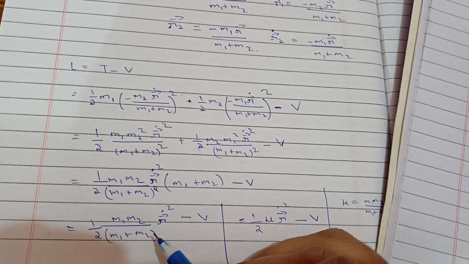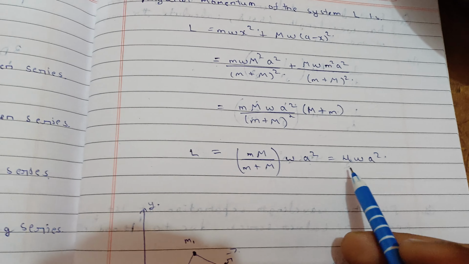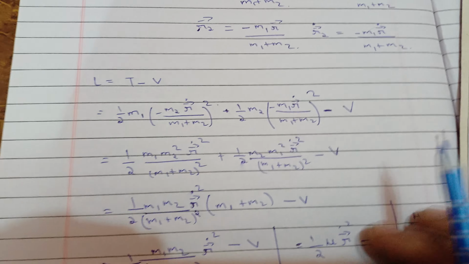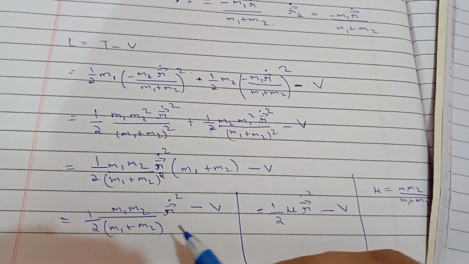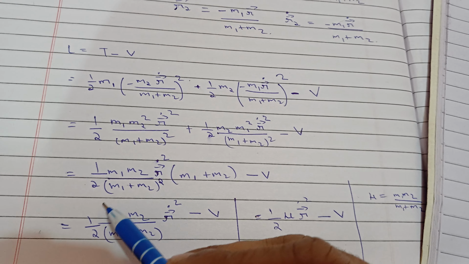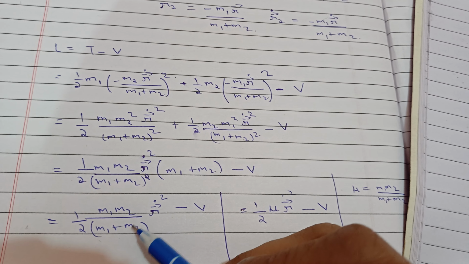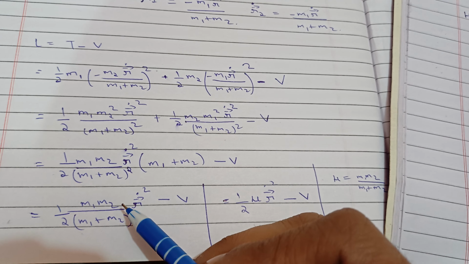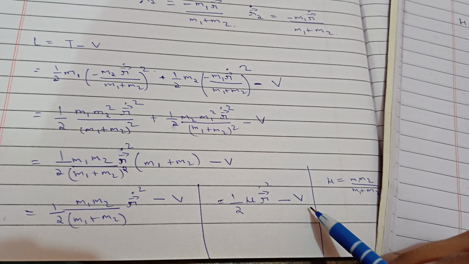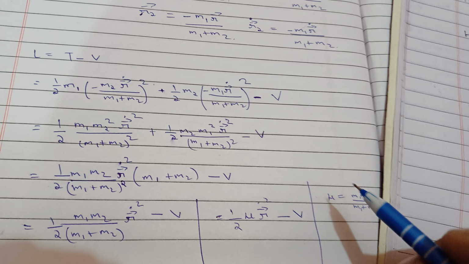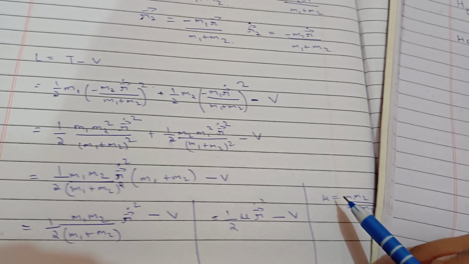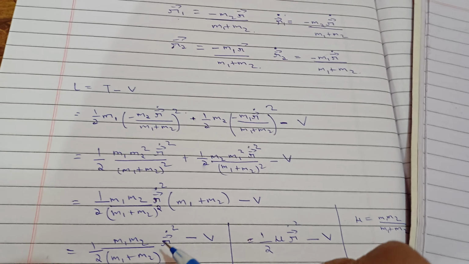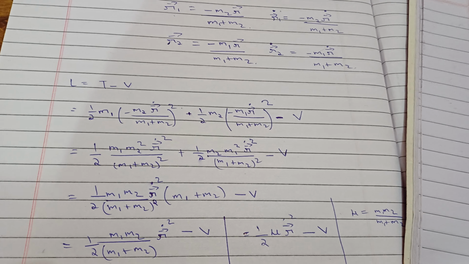In the last you will get this, and now again, as we have seen in this case that it is reduced to a one body problem, this Lagrangian is also reduced to one body. You can see if we replace this by mu, it will be half mu r dot square, that will be half m v square. Now this is your Lagrangian, and this is for the one body problem. So that's why we can say that the reduced mass will be m1 m2 divided by m1 plus m2, and the position vector of that reduced mass will be r.